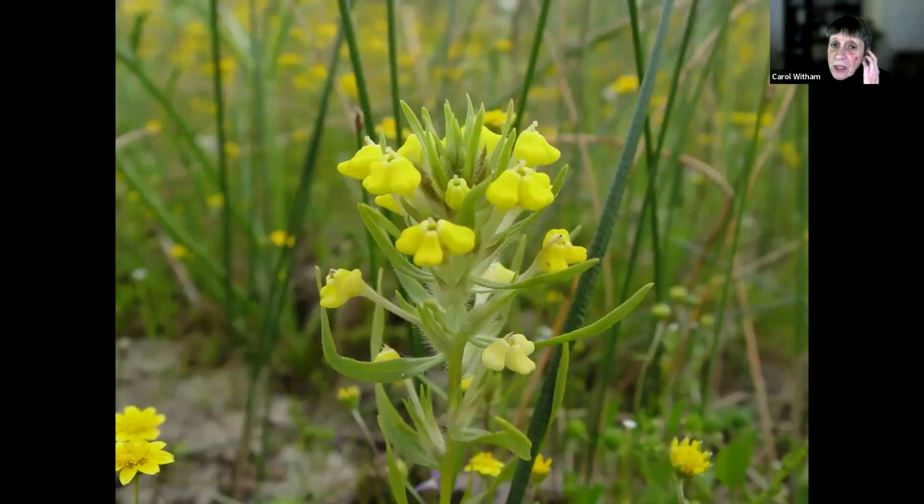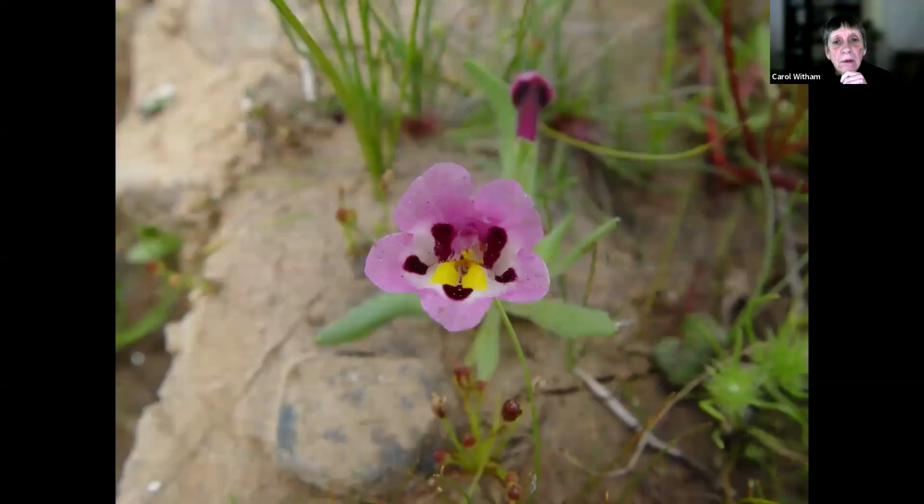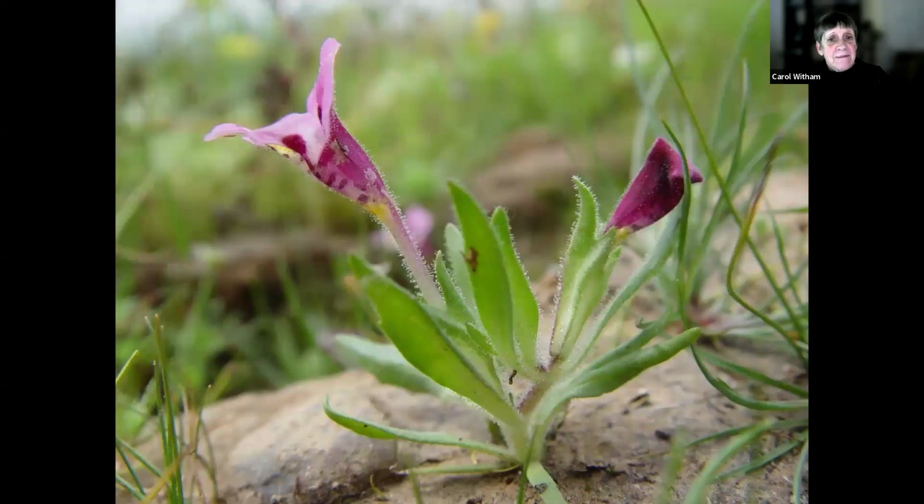Field owl's clover or Castilleja campestris. Vernal pool monkey flower. I want to say Mimulus, but Diplacus tricolor. And another shot of the monkey flower.